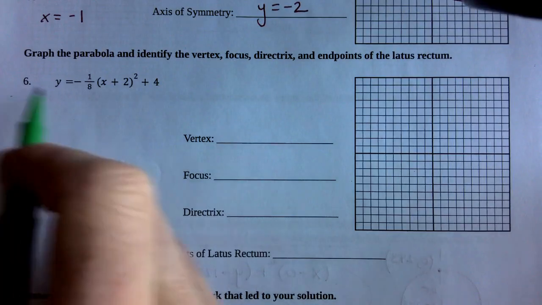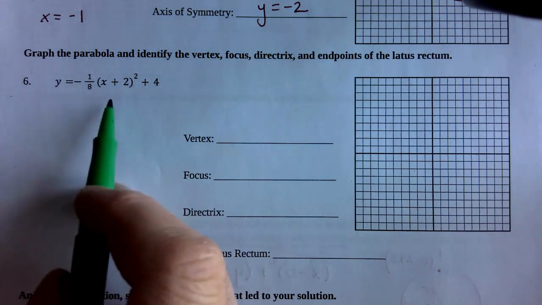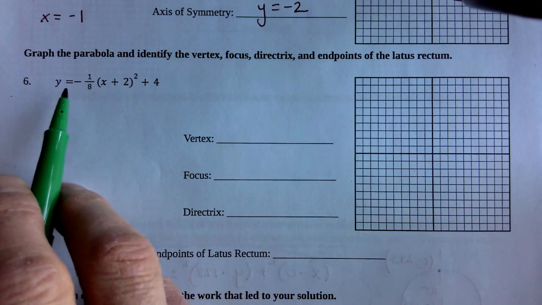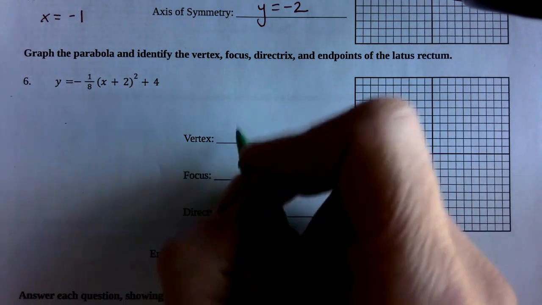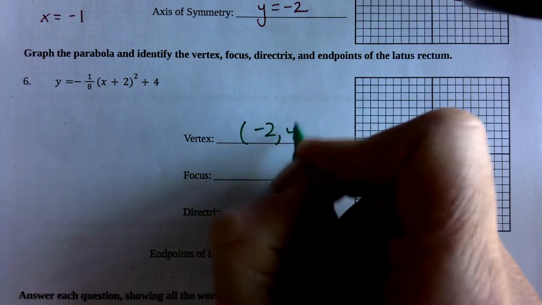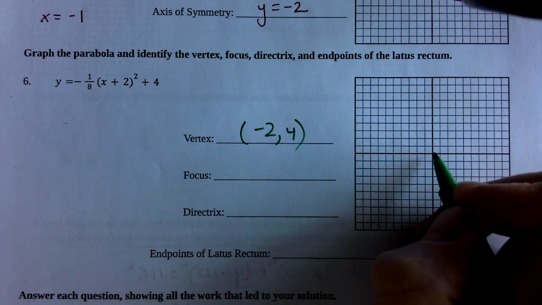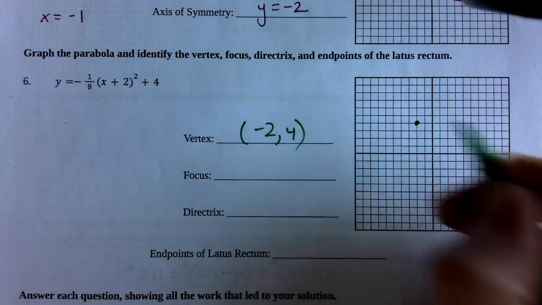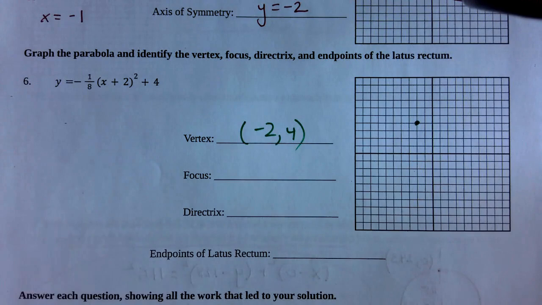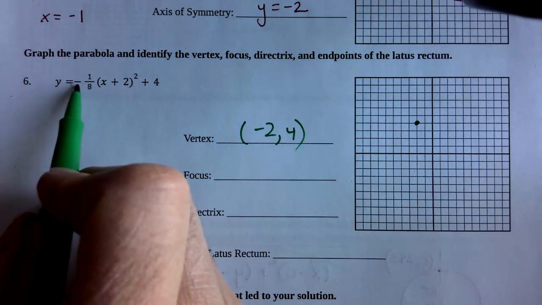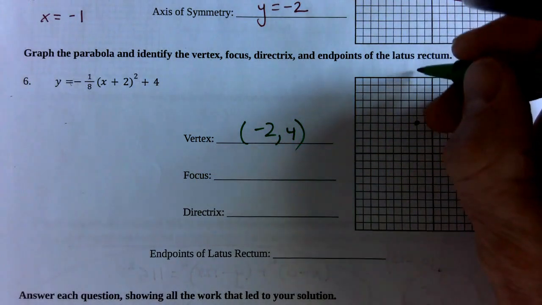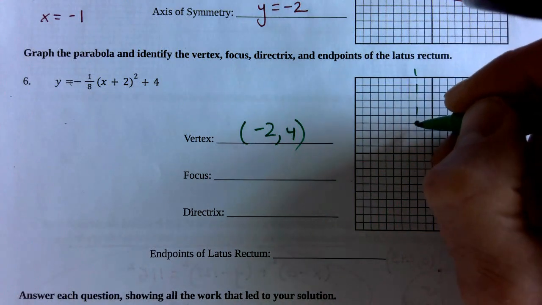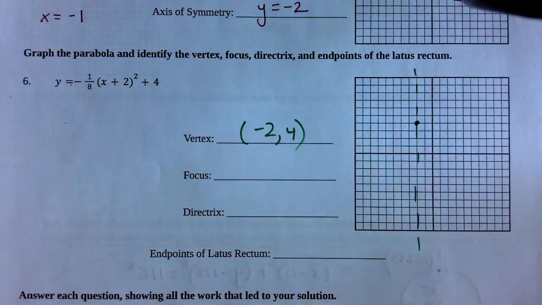We got ourselves vertex form here, and it's actually normal in the sense that it opens upwards. It's a function, so our vertex is going to be at -2, 4. When we look at that over here, 1, 2, 1, 2, 3, 4, we know that it's either going to go upwards or downwards. Oh, it's facing down. Got it. So we are actually going to have an axis of symmetry here, which is not asked for exactly.